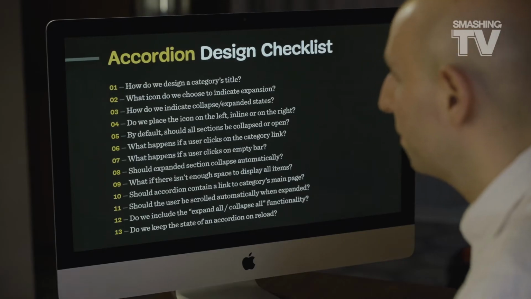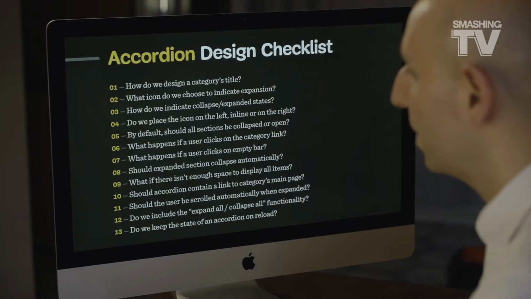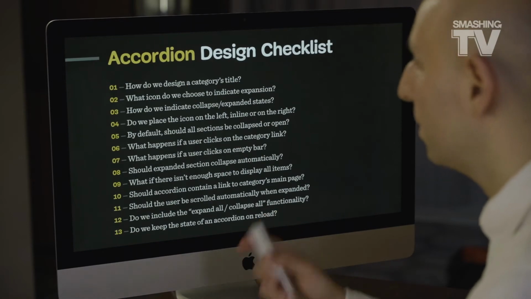What icon do we choose? How do we indicate collapsing and expanding state? Do we place the icon on the left, right, and inline, and so on? This is the one that designers really struggle with in design rooms. When one of the sections is open, should the other be collapsed or not? Questions over questions. You never know where to start and where to finish.